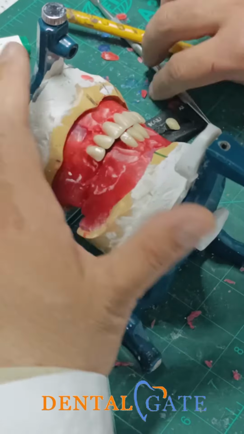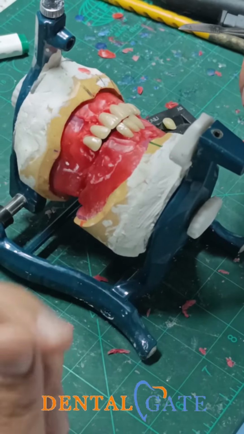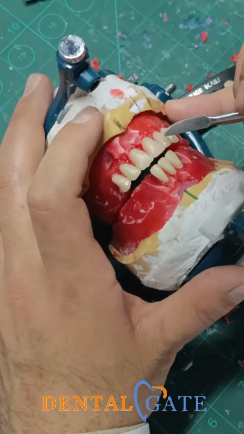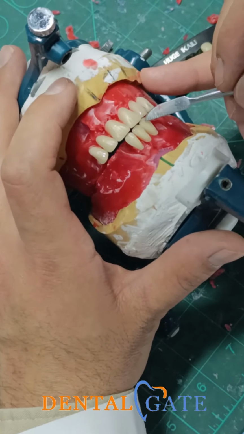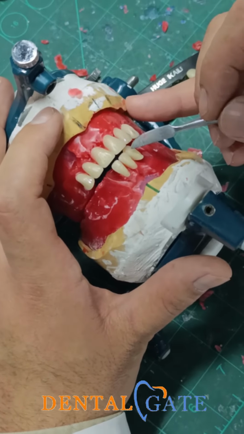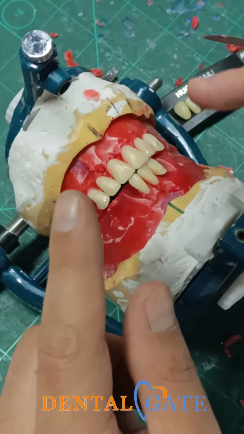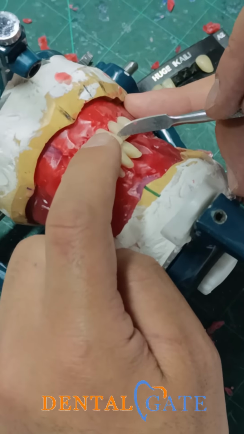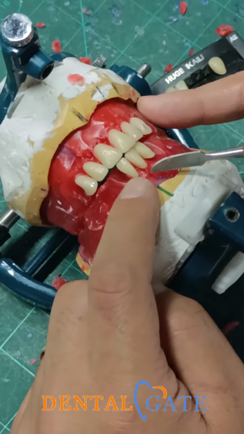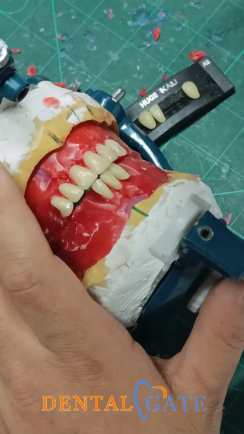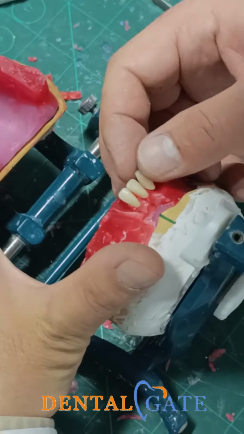One lower, 2 upper. You can see the central and the lateral will be occluded with the 1. Why? Because we have a difference in width. The width of the upper central is not the same as the lower central, so these rules are generated.